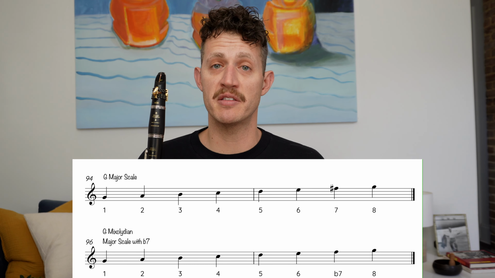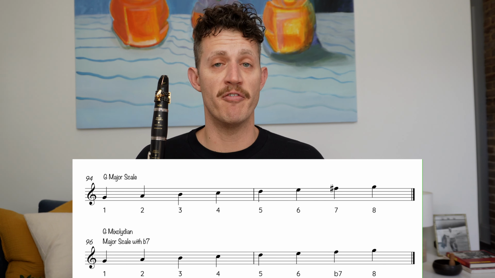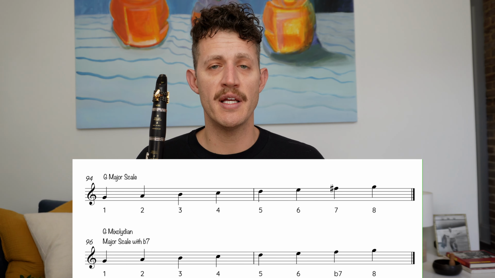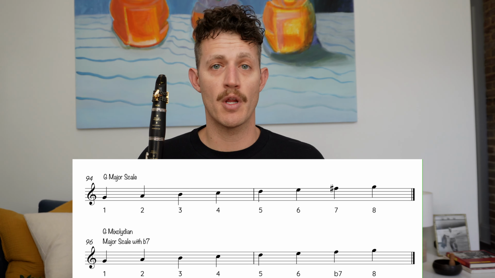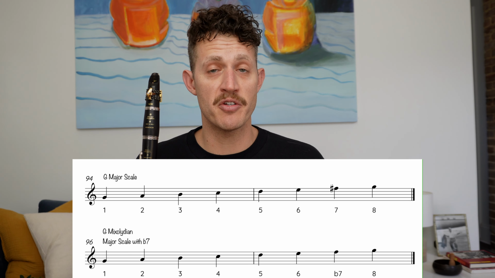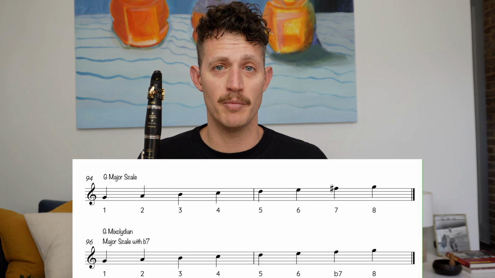If you want to relate Mixolydian back to the home key, we can remember that Mixolydian is the fifth mode of the major scale and ask ourselves, what key is G the fifth note of? G is the fifth note of C. Therefore, if we play a C major scale starting on G, that will give us a G Mixolydian scale.